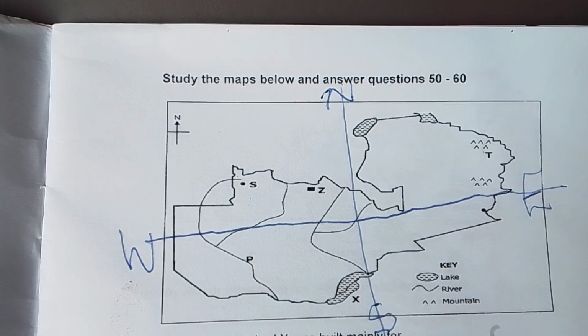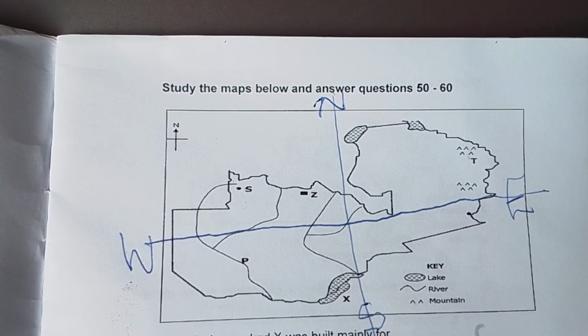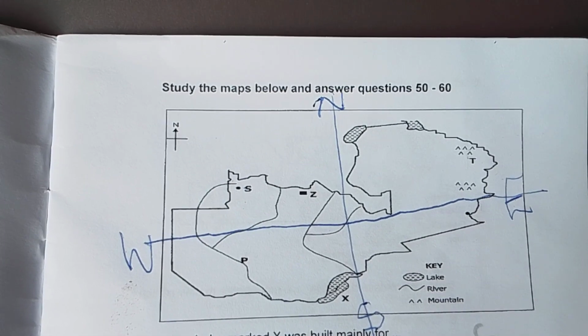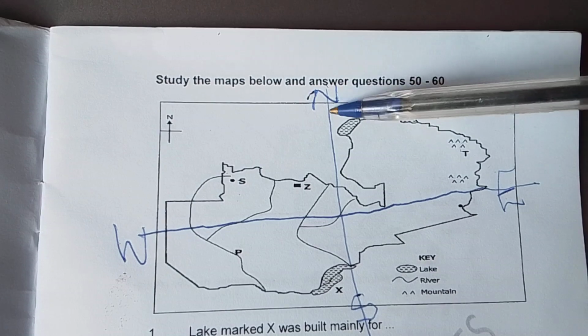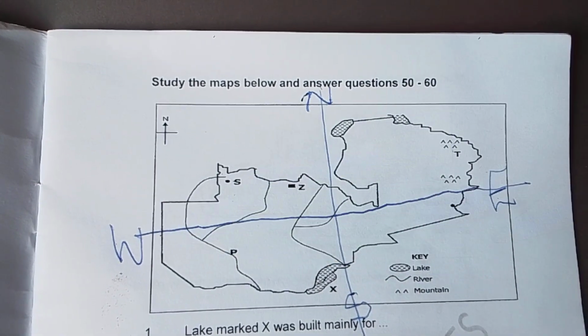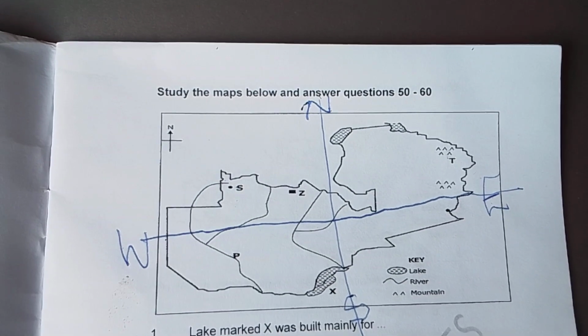to know the provinces. For you to answer map work on the grade 7 exam, you need to know the provinces. Once you know the provinces, map work becomes very easy. So we have north, and this is south, this is west, and this is east. And we have 10 provinces in Zambia. So this is how we are going to do it.